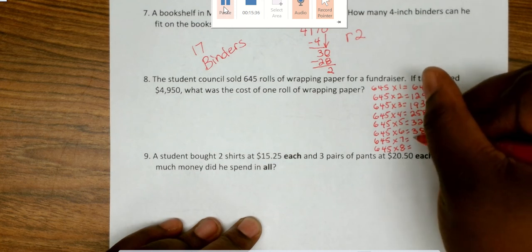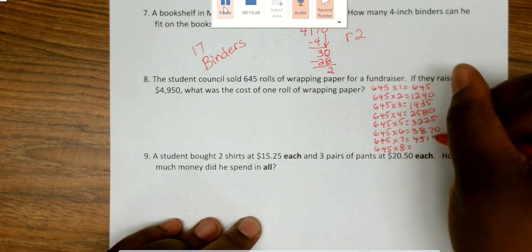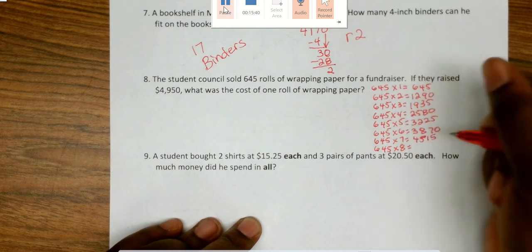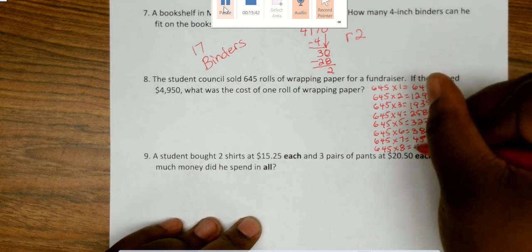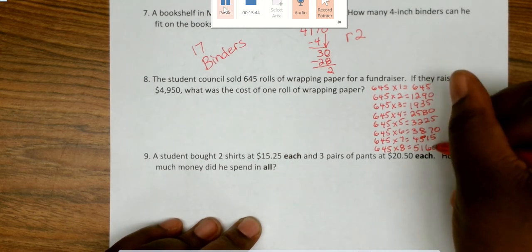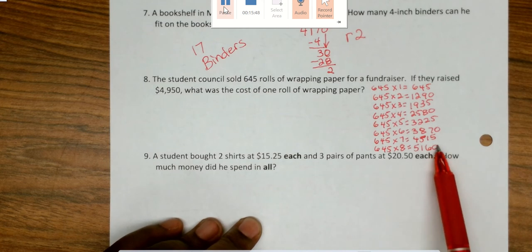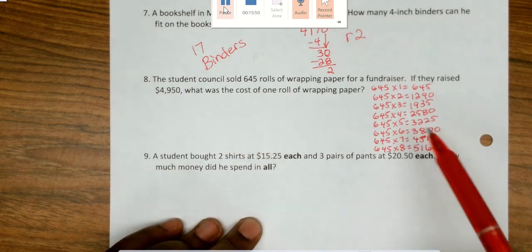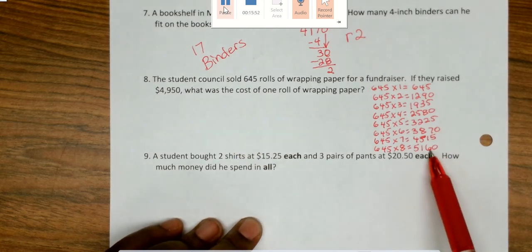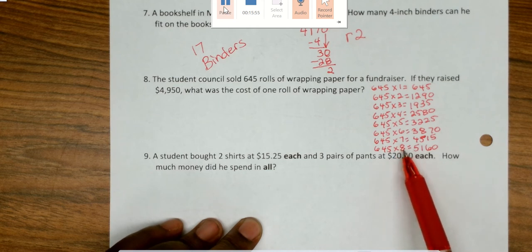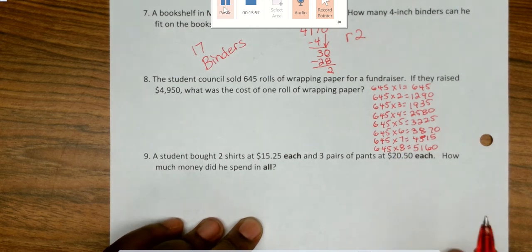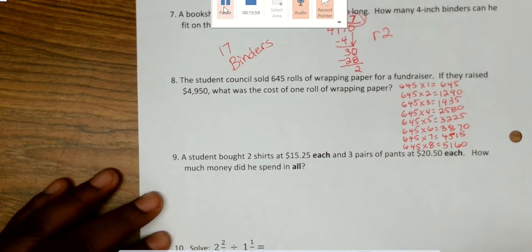Times 7, 4,515. And then times 8, 5,160. Now I'm going to stop at times 8 because we're just looking for 4,950. I don't need to go further than that. So I know that 8 times is too much. So now I could go ahead and set up my problem.